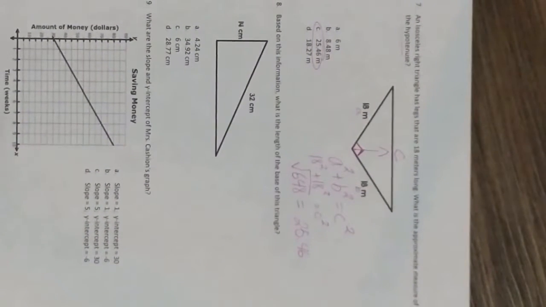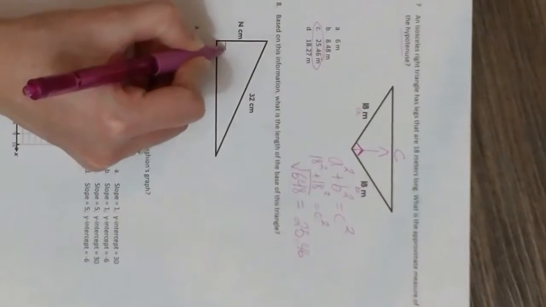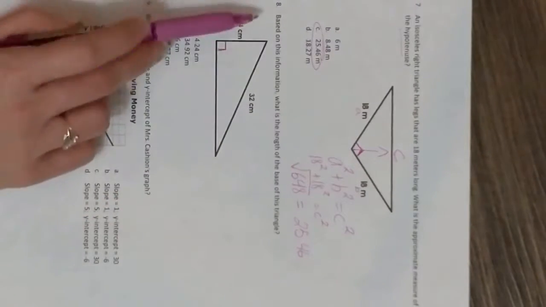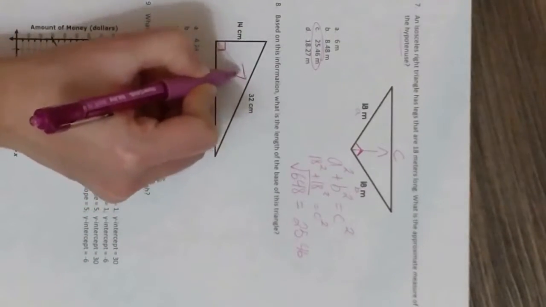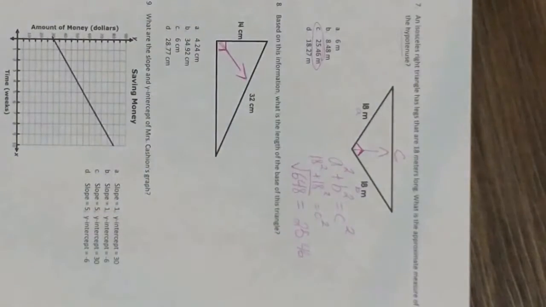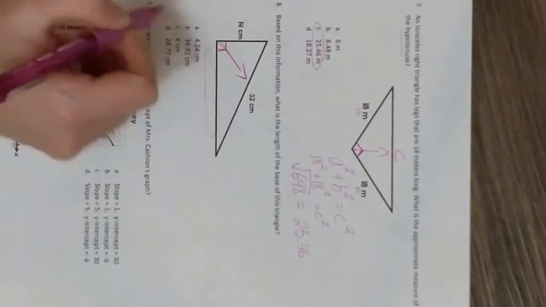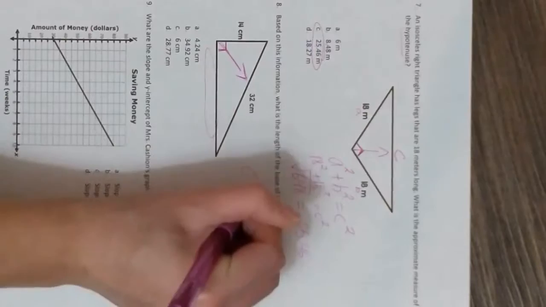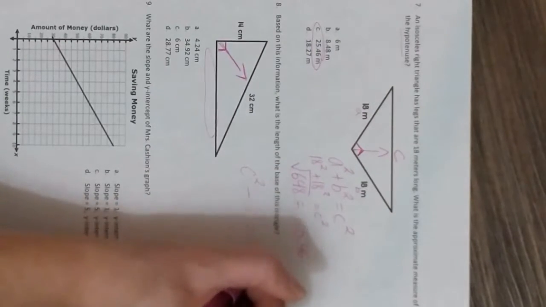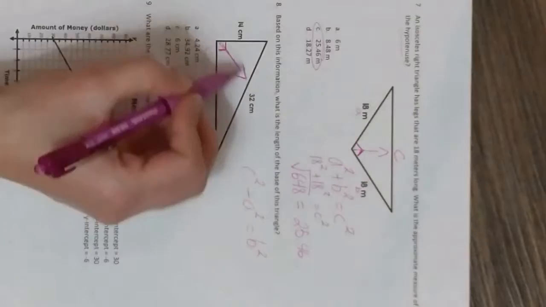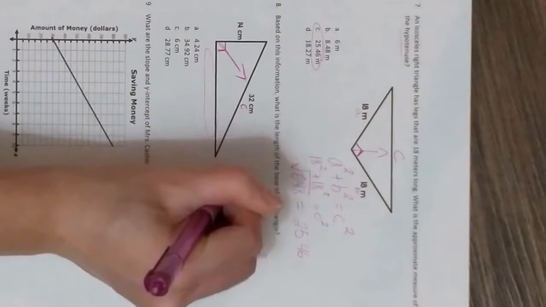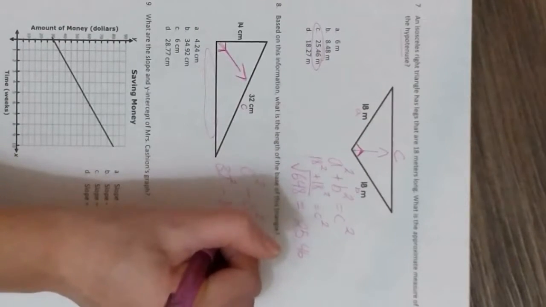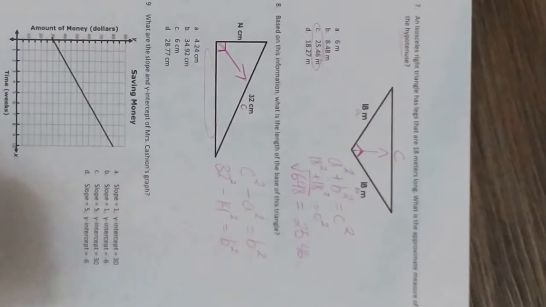The next question also looks like a Pythagorean question, just because I can already see a right angle over here. Based on this information, what is the length of the base of this triangle? Over here, when I draw my arrow, it is pointing at my hypotenuse. So I know that I need to use the other Pythagorean equation where I find one of the sides. I'm going to use c squared minus a squared is equal to b squared. Again, just fill in your numbers and replace those letters. Your hypotenuse is always going to be c. So we have 32 squared minus 14 squared is going to give us our answer, b squared.